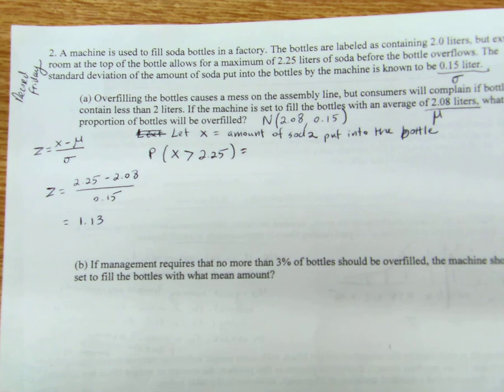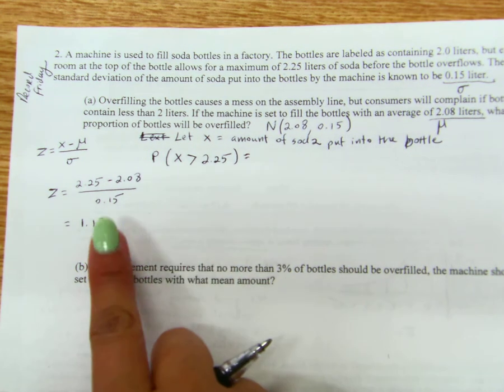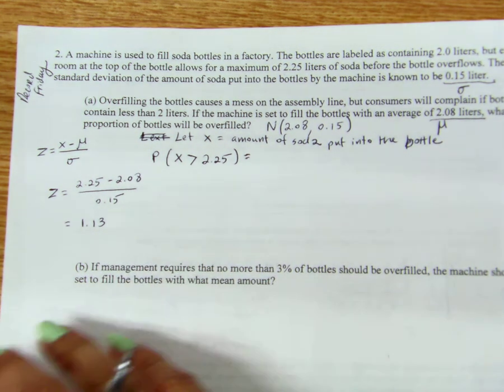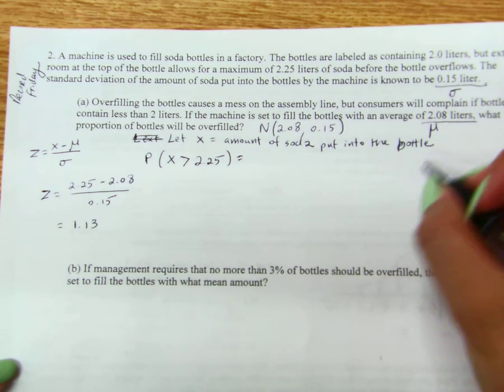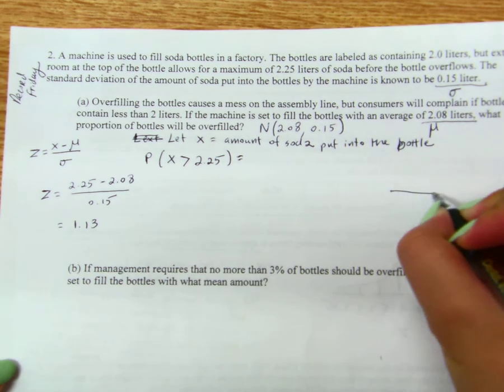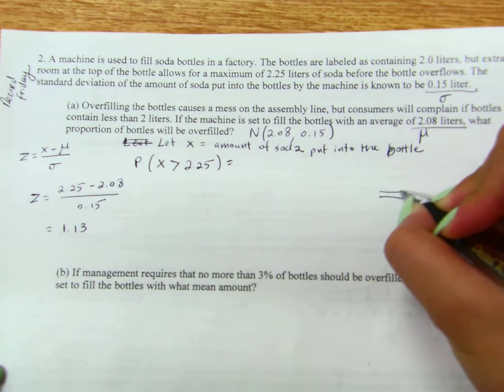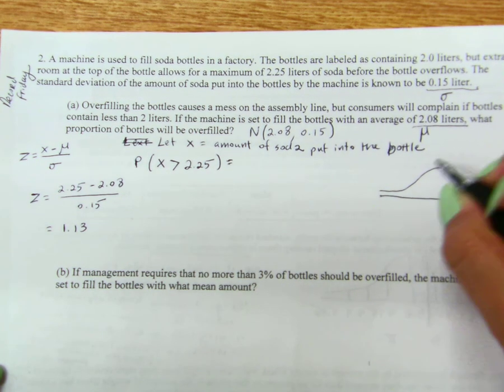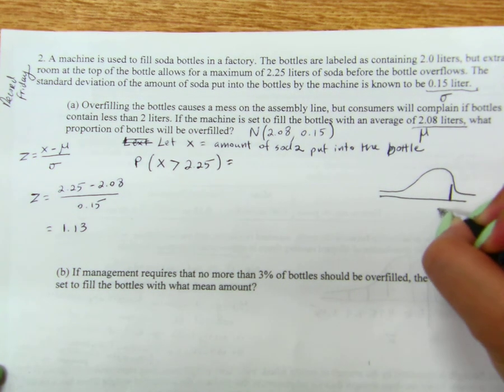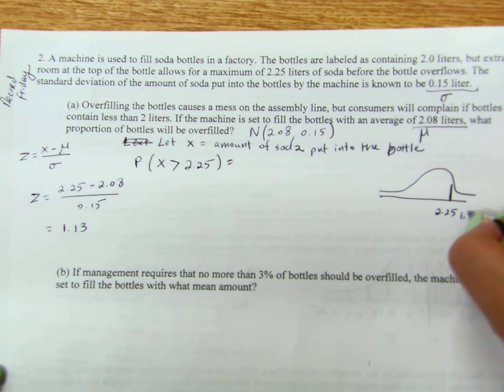Now, once you have that z-score, you can go to your table to find the area. Just thinking about what we have, ultimately the probability that we want to find is going to match the area that's above 2.25 liters.